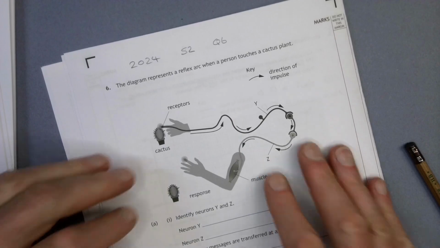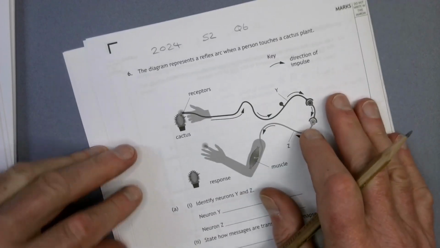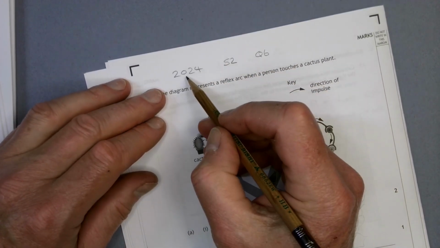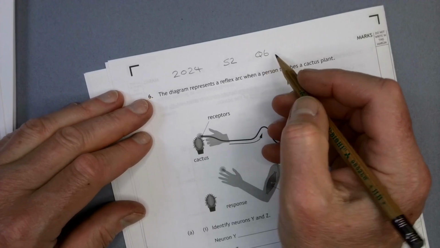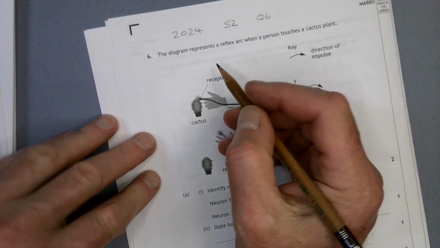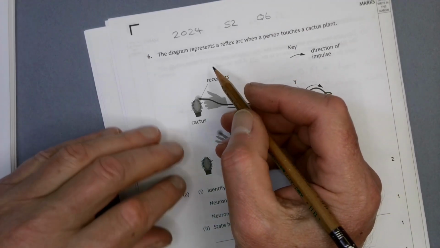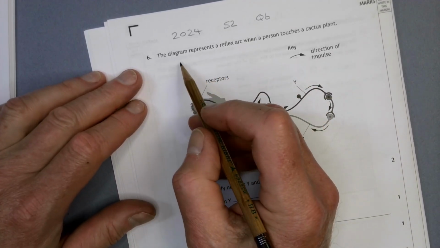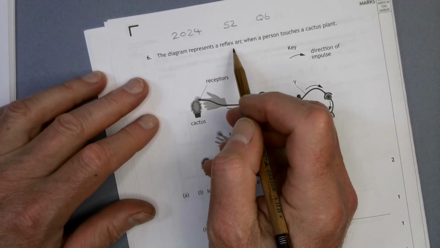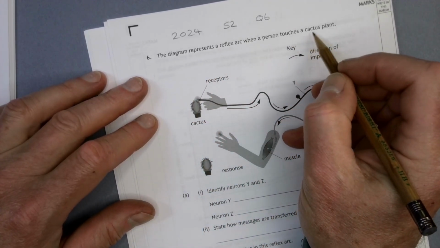Right, this is question 6 in section 2 of the 2024 National 5 biology exam. So let's have a look at the question. The diagram represents a reflex arc when a person touches a cactus plant.